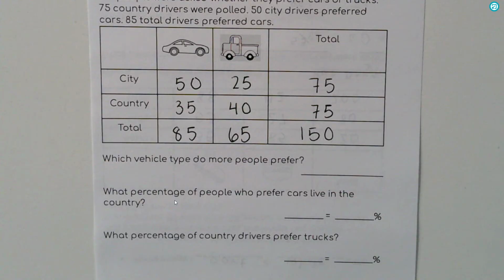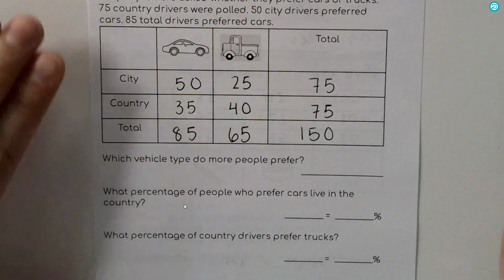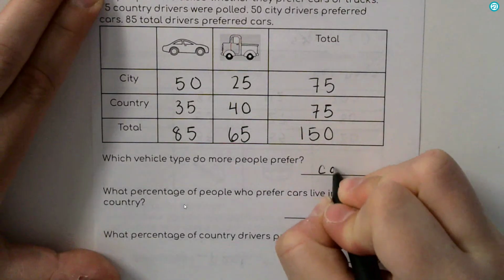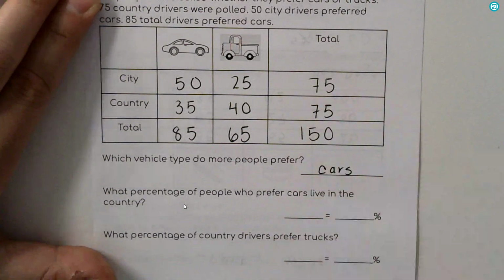Hey, which vehicle type do more people prefer? How many people chose cars? 85. How many people chose trucks? 65. So which one do more people prefer? Cars. It's a simple comparison. You just got to use your info in your table.